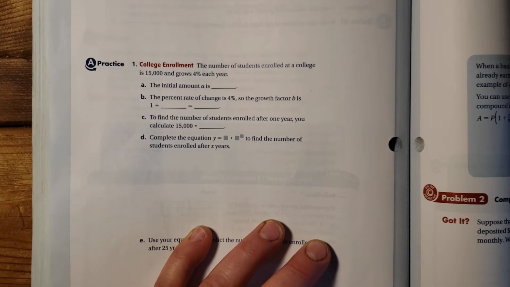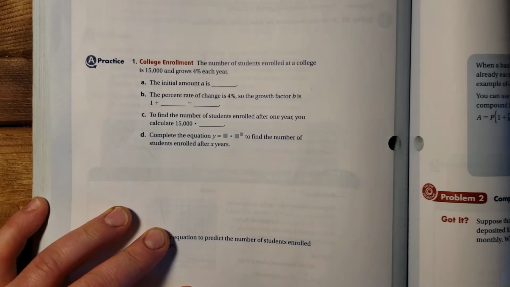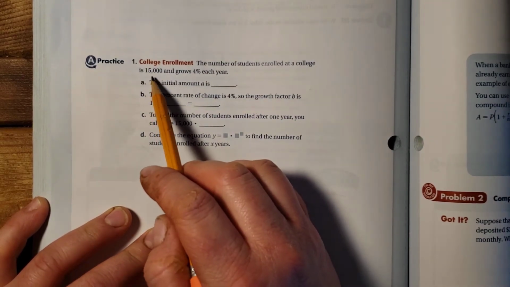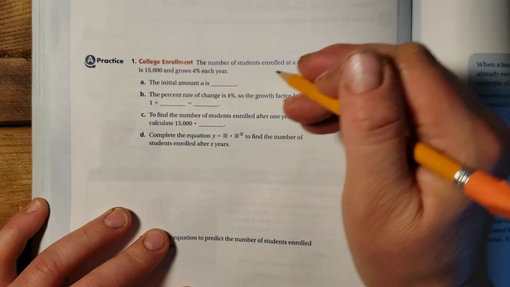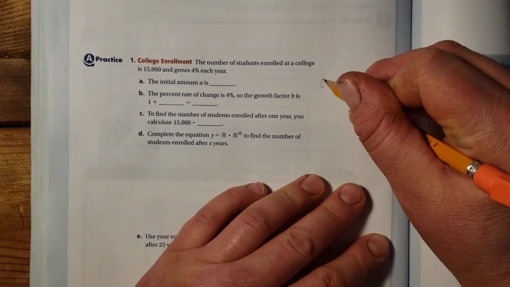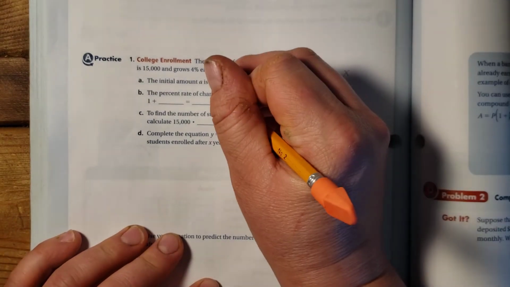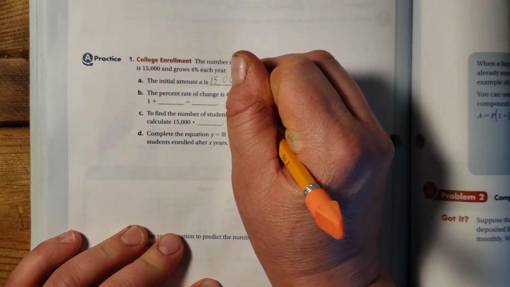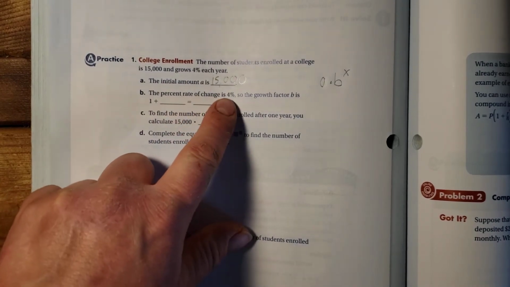Okay, I turned the page here. We're going to do practice 1 first. The college enrollment of students enrolled at the college is 15,000, and it grows by 4% each year. Okay, so the initial amount, A, remember our equation is going to be A times B to the X. The initial amount A is the starting, that's 15,000. The percent or the rate of change is 4%.